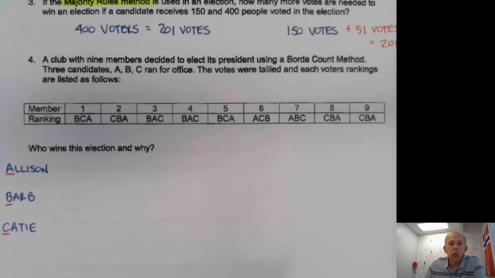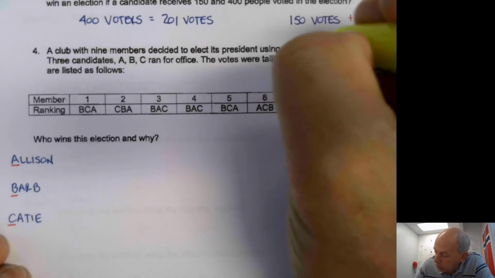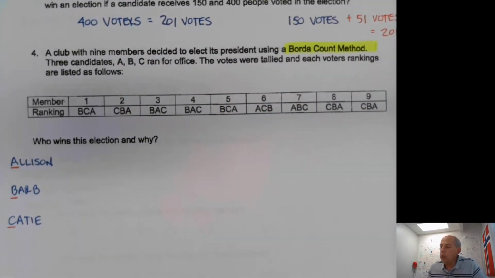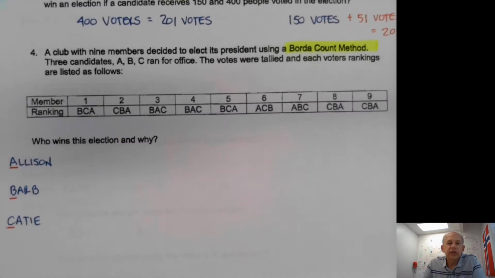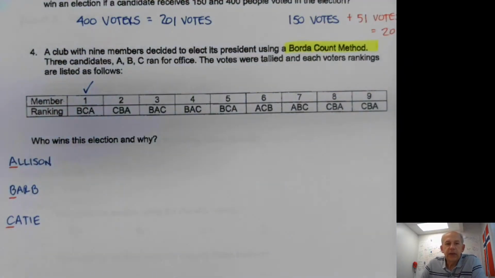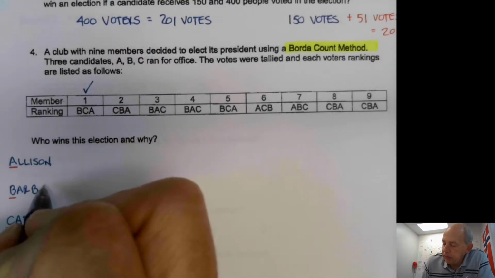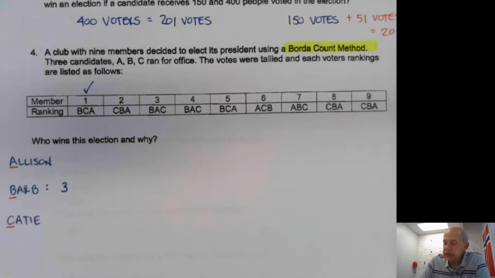Let me show you how to work through a Borda count. This is all about the point system. So in my Borda count method, we have Allison, Barb, and Katie running for an election, A, B, and C, and here is a chart. So this first voter ranked the candidates from most favorite to least favorite. Voter number 1 said Barb is my most favorite candidate. There are 3 voters, so Barb picks up 3 points.